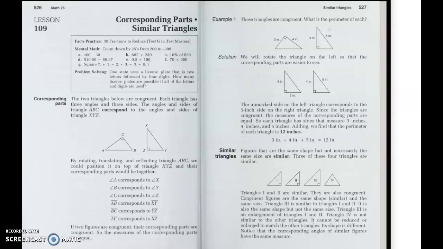Today we're going to talk about corresponding parts and similar triangles, just the basis for looking at right triangles and similar triangles. It's a pretty important skill, and hopefully, I know you guys are going to rock it. So hopefully you guys have done your facts practice and your mental math warm-up, and then let's talk about corresponding parts.